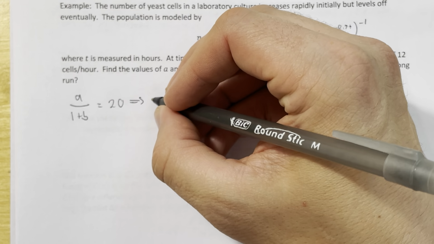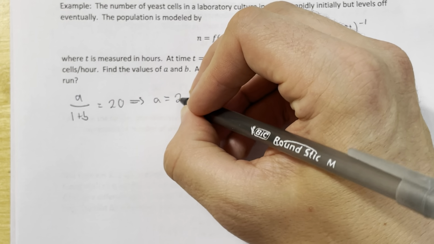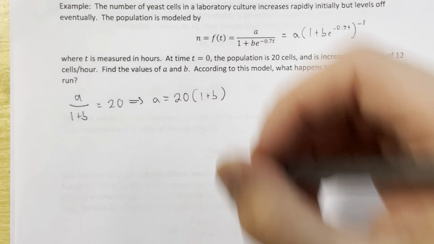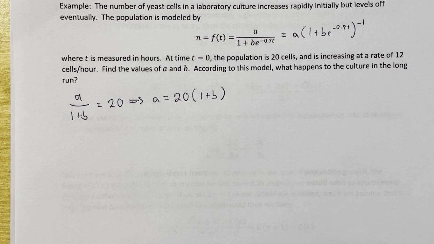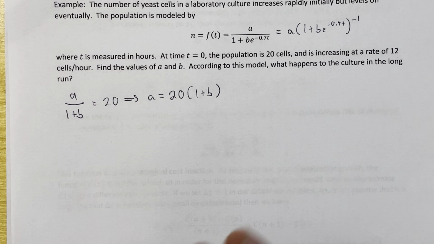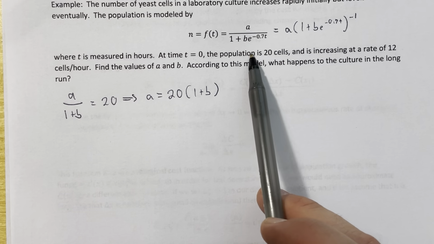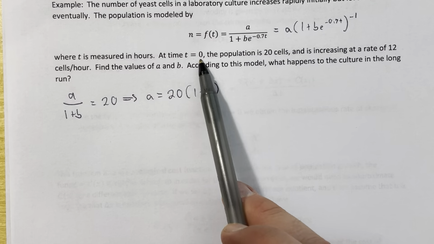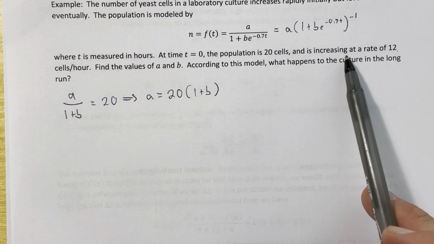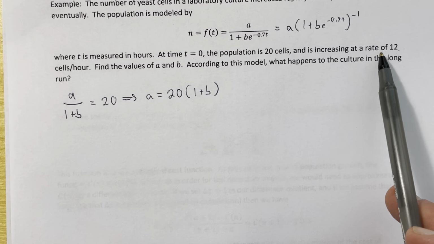If I multiply by that denominator, I get a equals 20 times (1 plus b). Now, I'm not going to distribute the 20, because it's going to help me in the next step to leave a in this form. At this point, I've used this first bit of information: population is 20 cells at t equals 0. I have not used this information yet: the population is increasing at a rate of 12 cells per hour.